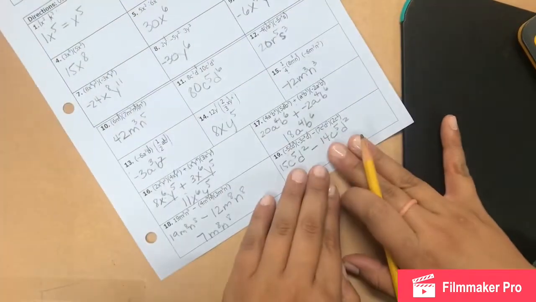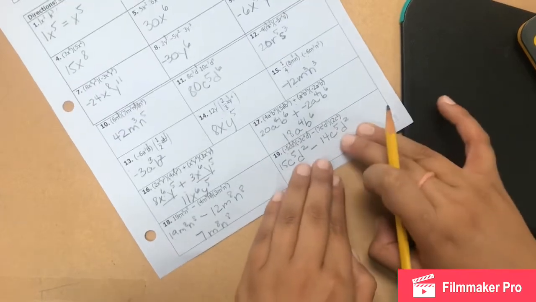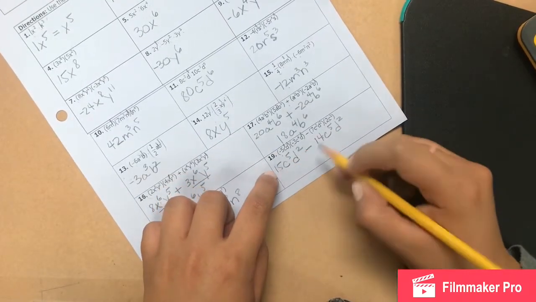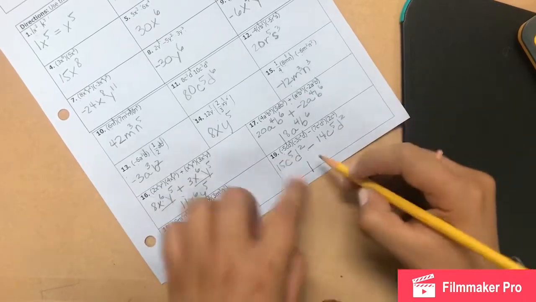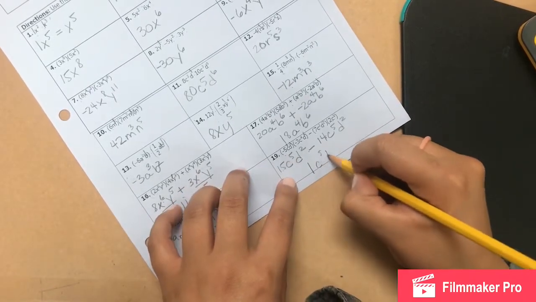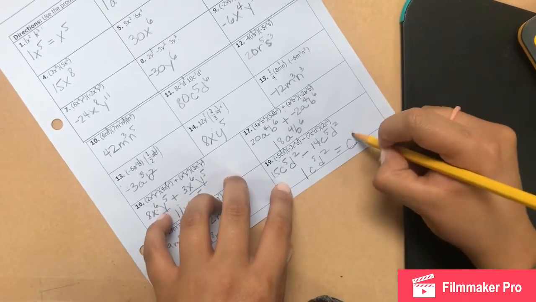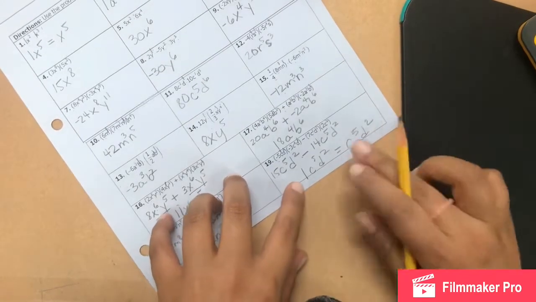So then I look at both sides. They are the same, c to the 5th, d squared. So I'm just going to subtract. 15 minus 14 is 1. And then I keep the same last name, c to the 5th, d squared. Or you'll see it written as c to the 5th, d squared without the 1 in front.